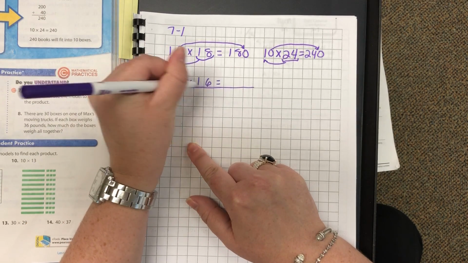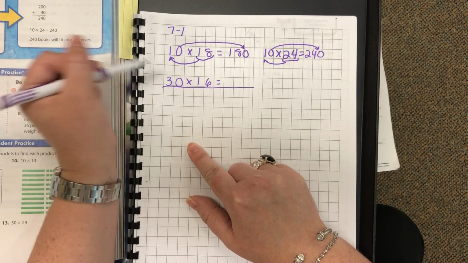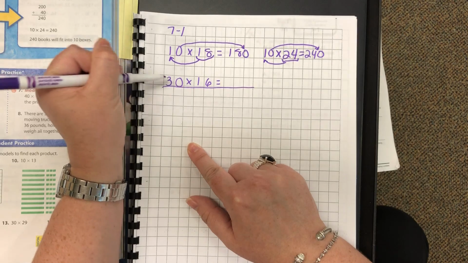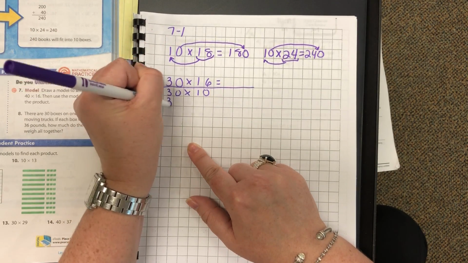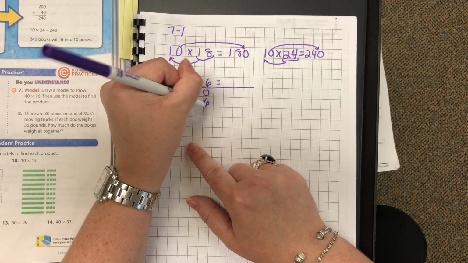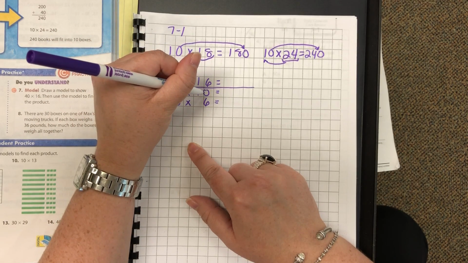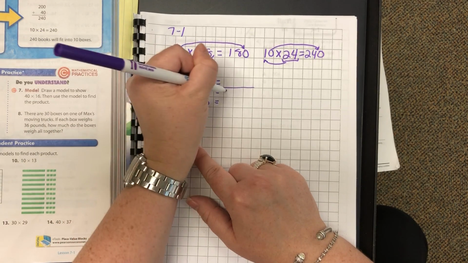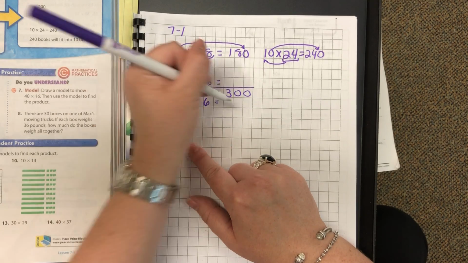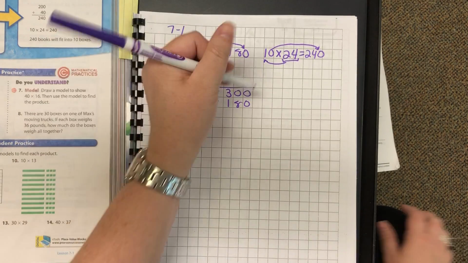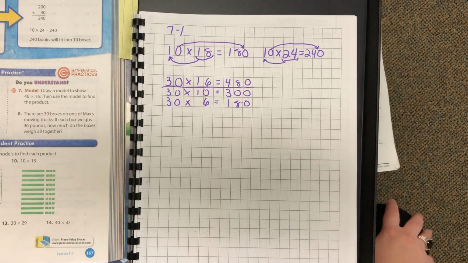And I'm going to break apart my double digit that has numbers higher than 0 in it. So anything in the 30s, any multiple of 10 stays put. 30 times 10 plus 30 times 6. And then I add them up. 30 times 10 is 300. 6 times 3 is 18, plus 1 more is 180. And then I add them up. 0 plus 0 is 0. 8, 4, 480.